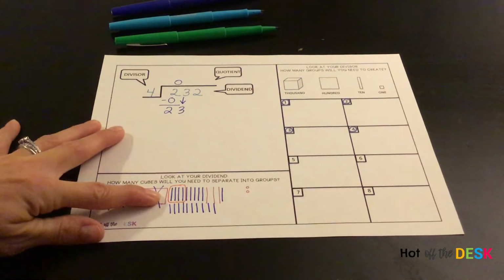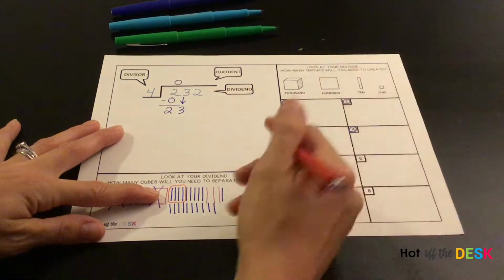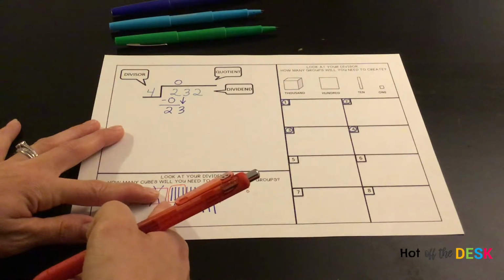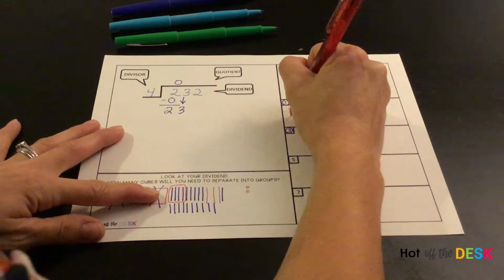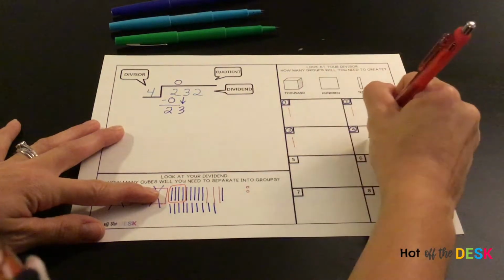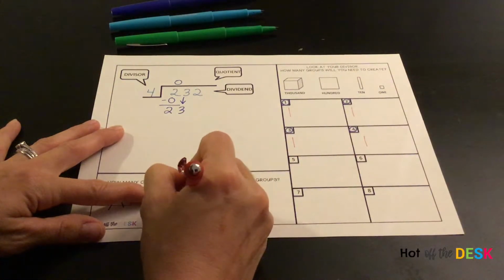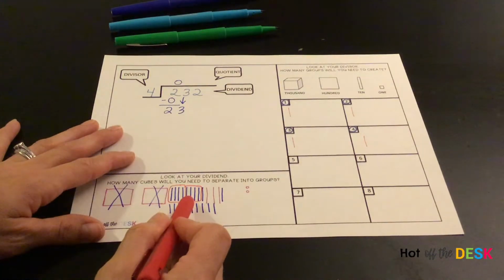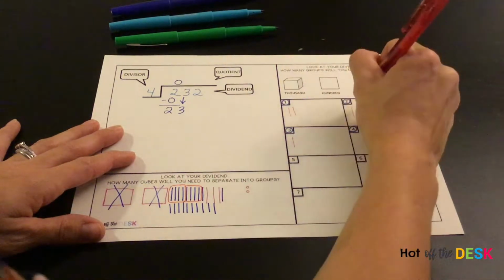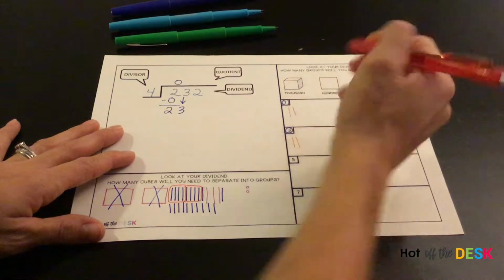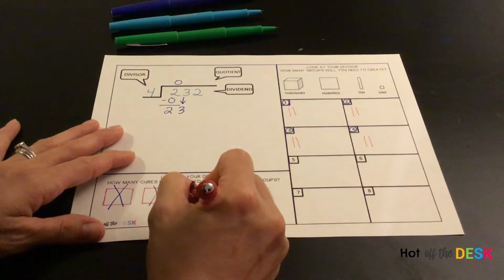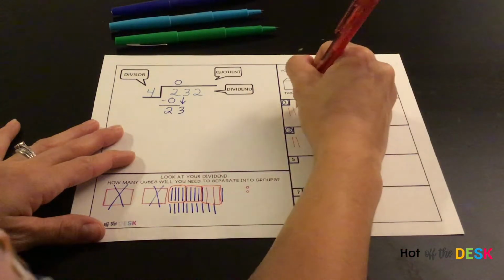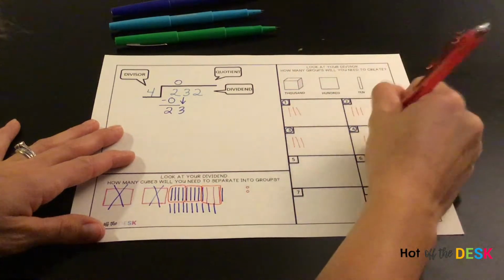So this is one group. I'm going to go ahead and, in each group, I can put 1 tens block. I've created another group of 4, so I can go ahead and share those to each group. I have 1, 2, 3, 4. So I'm going to share those equally with each group.